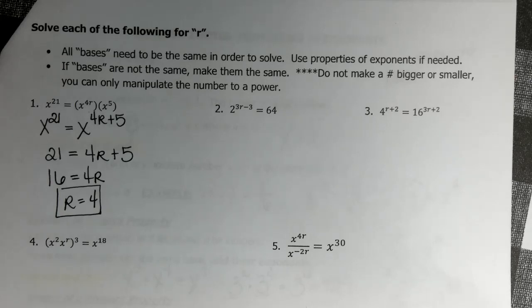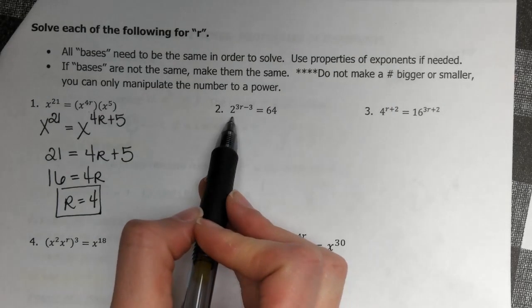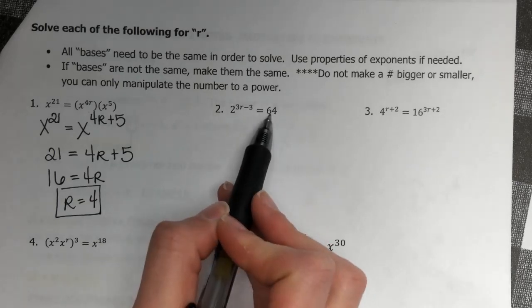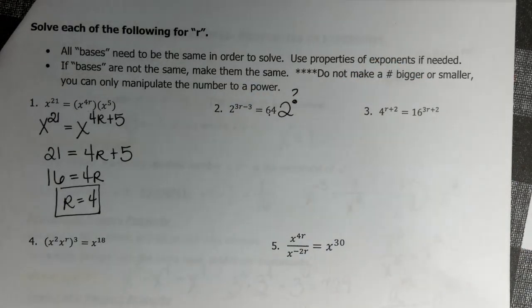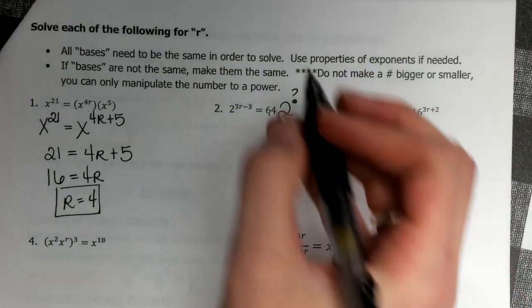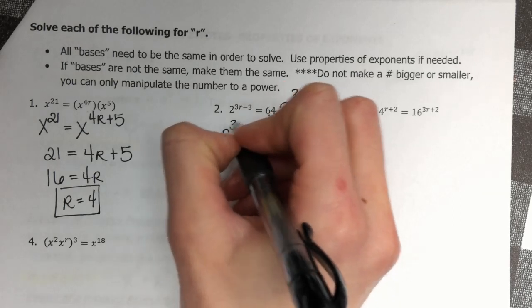Okay, but what if, like example 2, my bases are not equal? I will give you something that can be manipulated. Okay? What's my base on the left of example 2? 2. So I need to make 64 become 2 to the what power? Okay? So I'm going to copy down the left side.